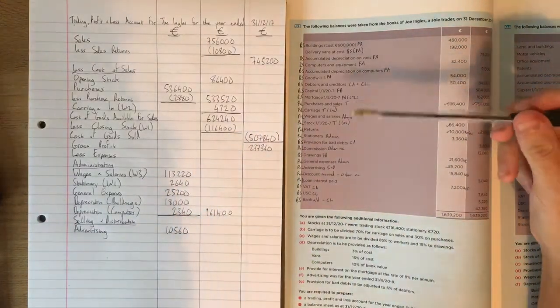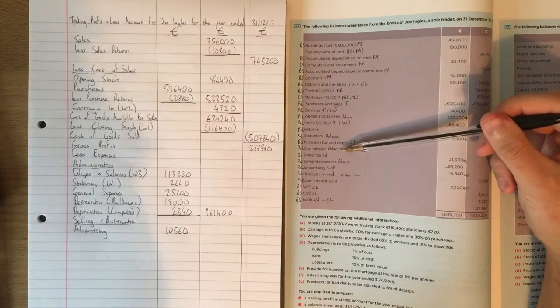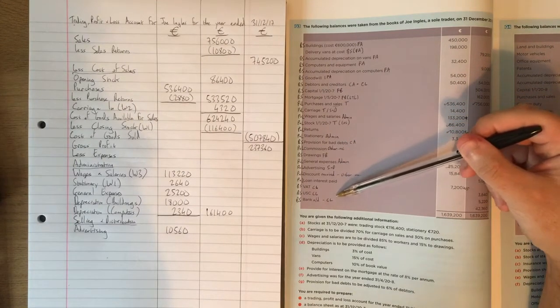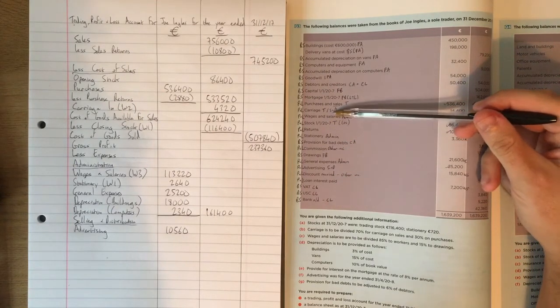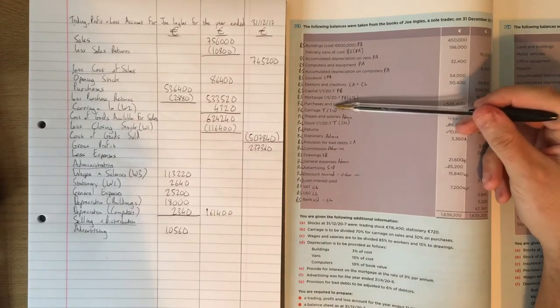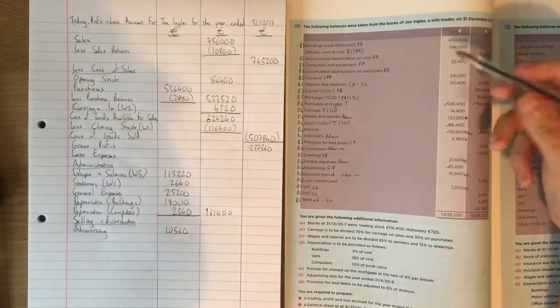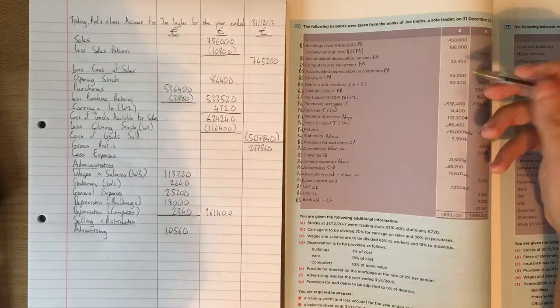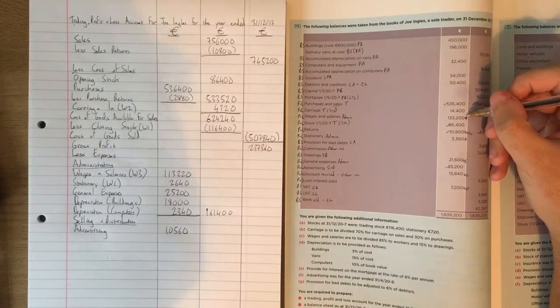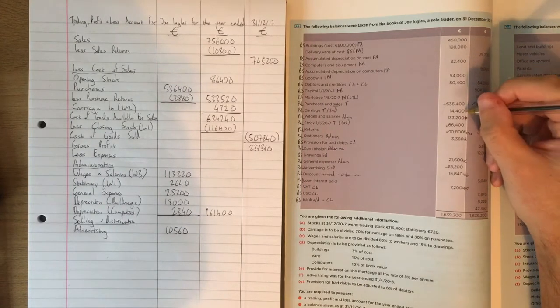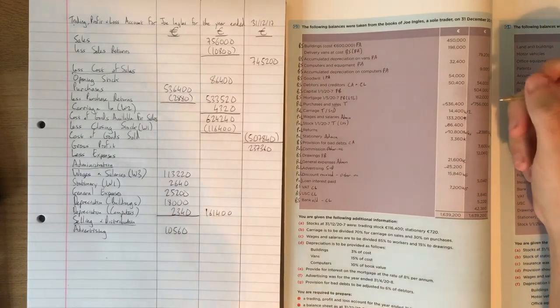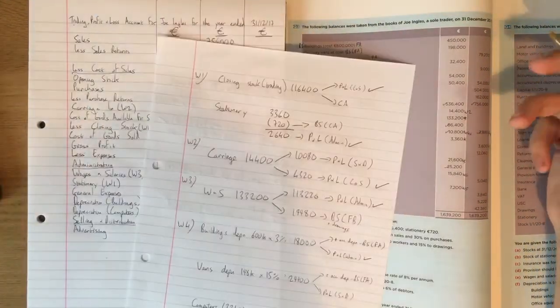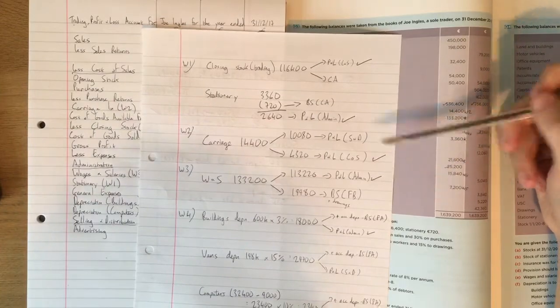Is there any other? No carriage here. I've noted that some of that will be selling and distribution, and it's 14,400. I should probably have a little working beside that, that's going to working 2. All right, and working 2 tells me the carriage which goes in selling and distribution.